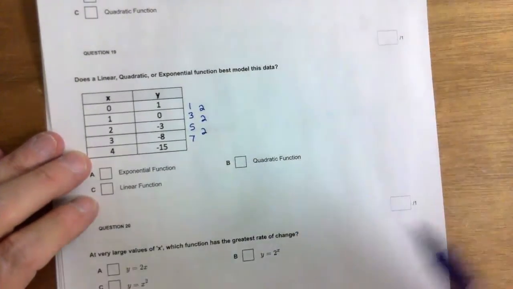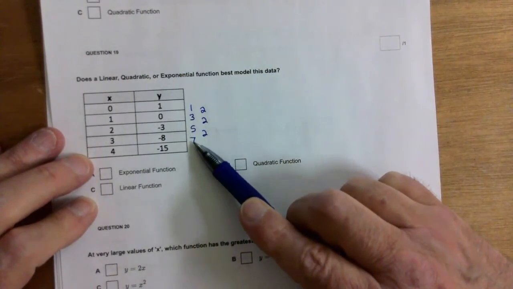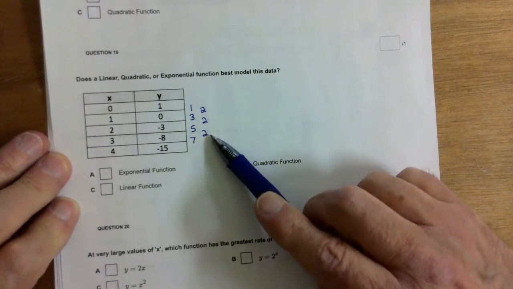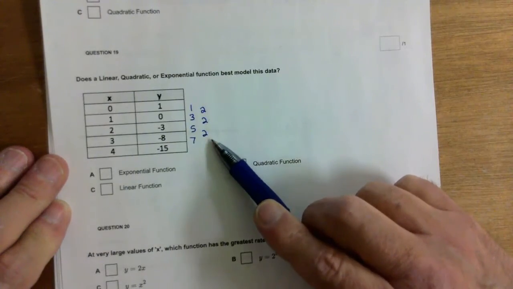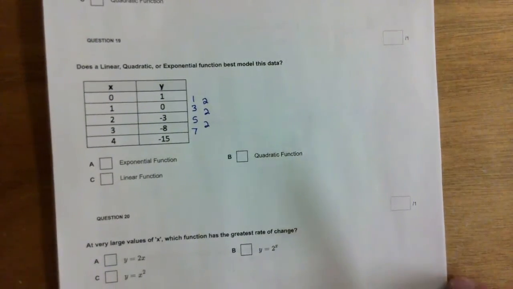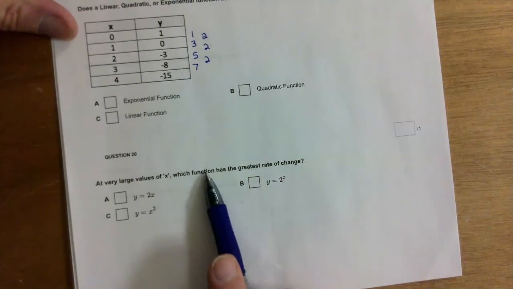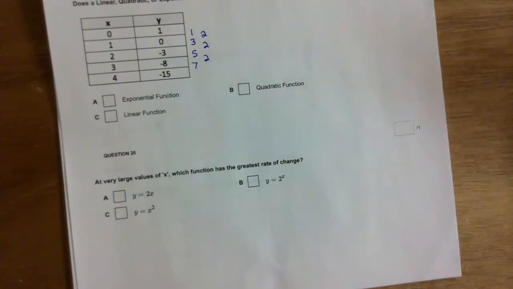And the last one, guys, again, I took the first difference. It was not constant. I took the second difference and I got 2, 2, 2. So the second difference is constant again. Which one is it? The second difference is constant. All right. And guys, this one is the exact problem that I did in the practice test. I showed you the answer. You should know this. For large values of x, which function has the greatest rate of change? All right, that's it. Thanks.